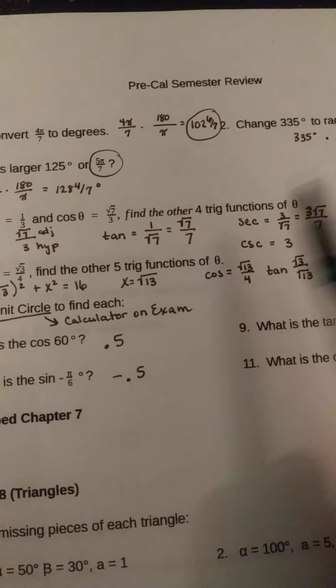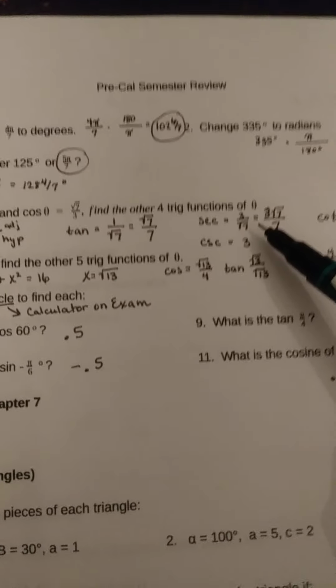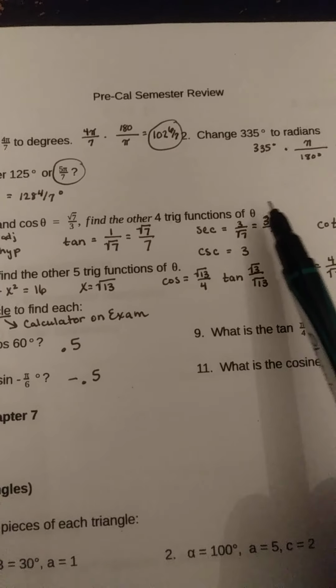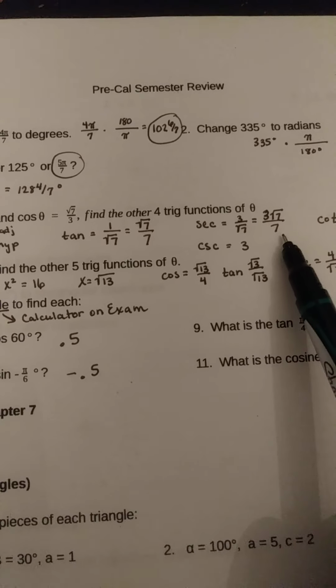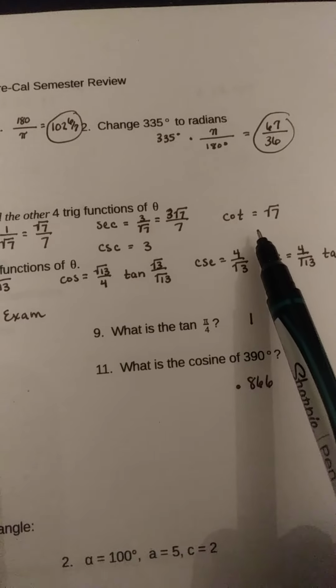For secant, remember you just flip your cosine, so I just go to the cosine they gave me and I flip it over. This is the rationalized version, in case you were wondering. For cosecant, you just flip the sine, and for cotangent, you just flip the tangent.